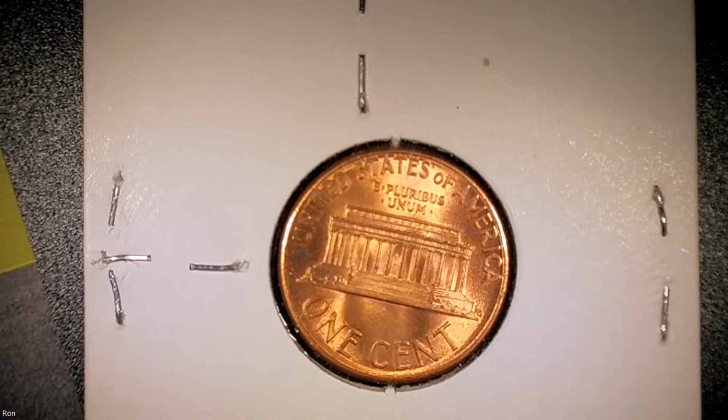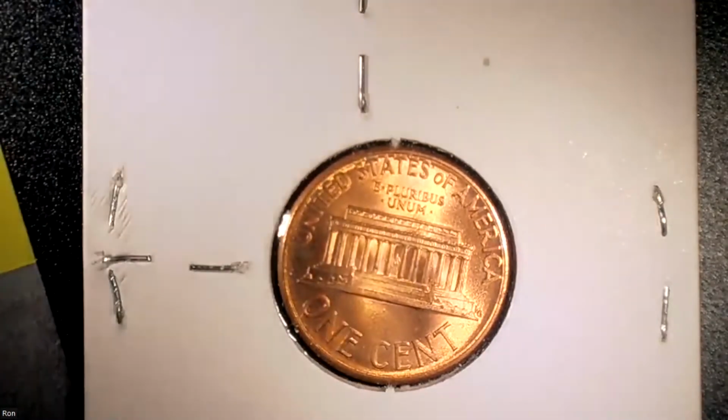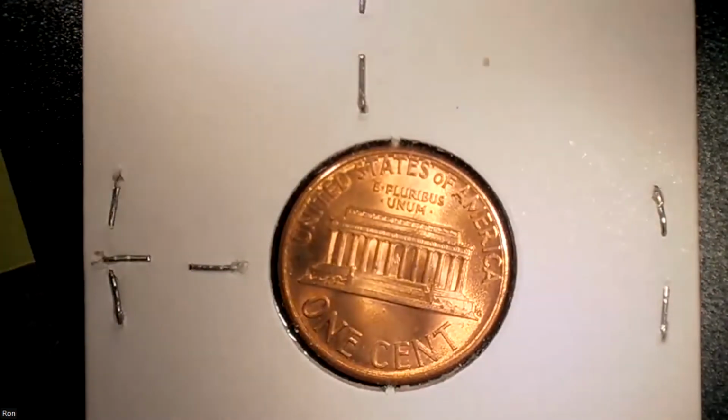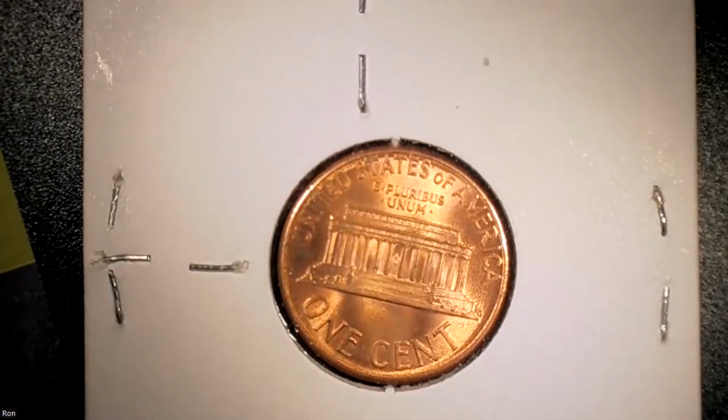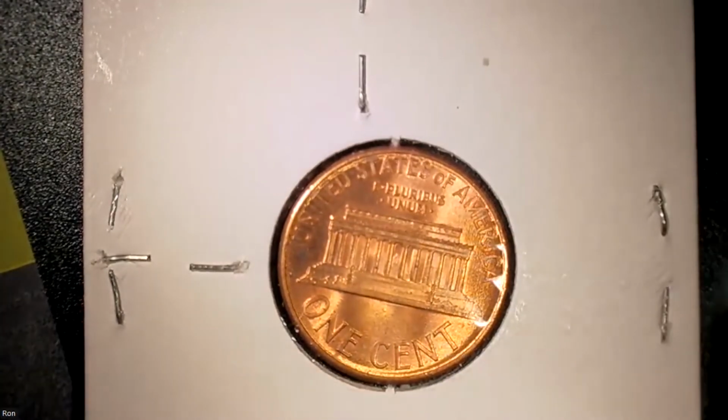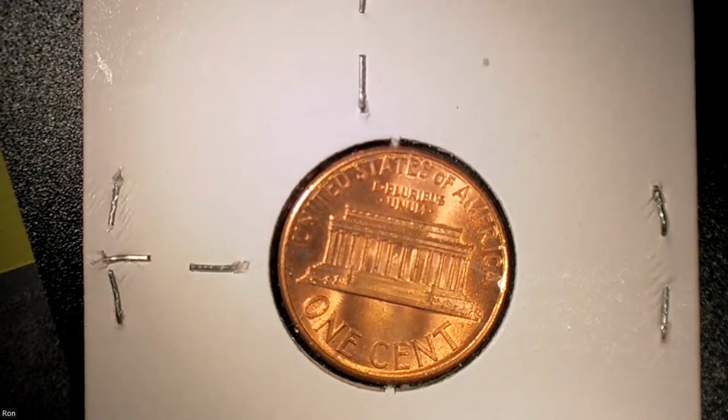Now, will it be an MS 65, 66, 67? I don't know, but it looks like a pretty clean coin. Let me see if I can move the light around to illuminate it a little bit better. Sometimes these flex arms fight you in terms of positioning the light, and sometimes they're very cooperative. I'm trying to keep the glare off the coin. But that is a pretty clean coin.